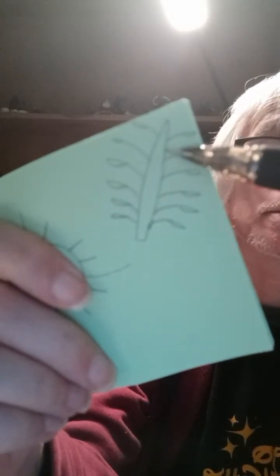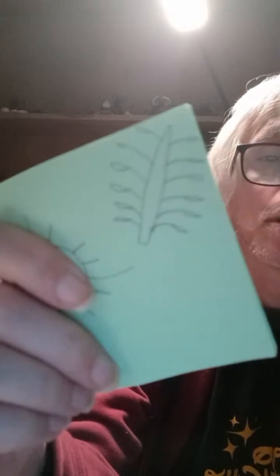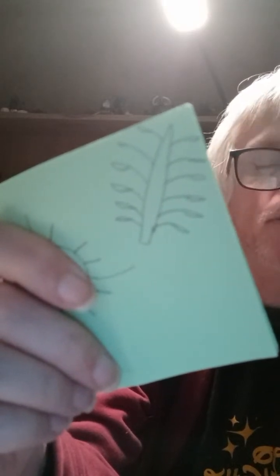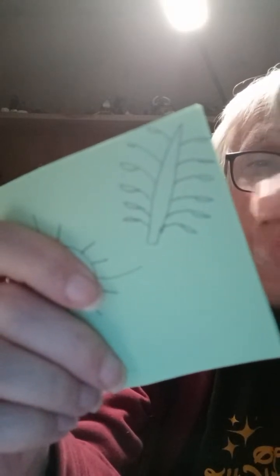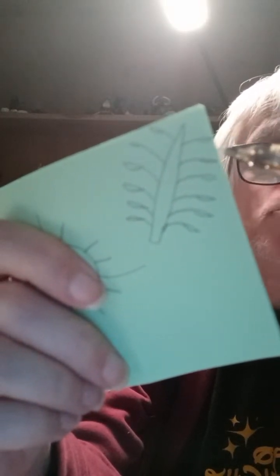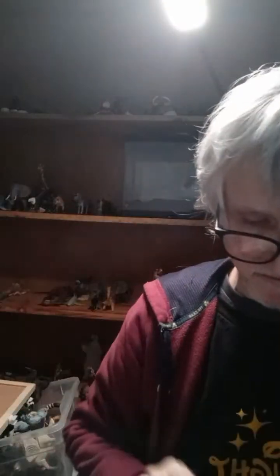And when an insect lands on one of those hairs, the leaf does something really, really cool. It will wrap itself around the insect and then digest it. Another modified leaf. Oh, I'm going to mess this up.